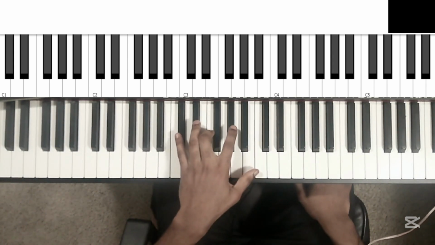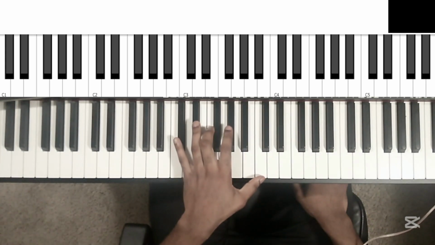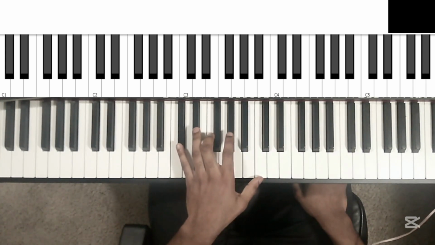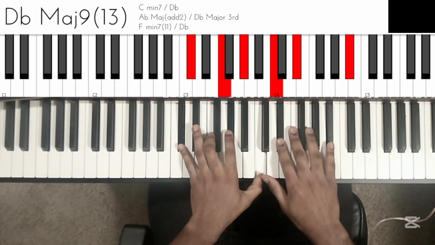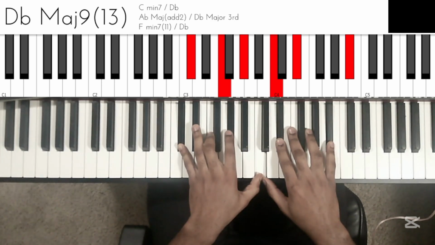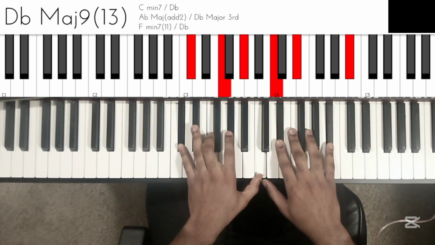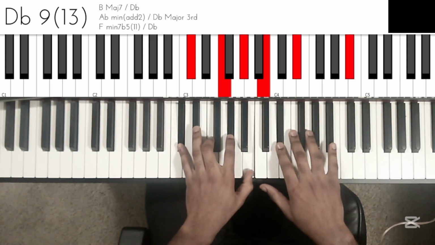So a dominant chord is the same thing as a major chord, like a major 13, but with a flat 7. So let's say major 13, that's still like a C major 13. It's the same thing with major 13 but with a flat 7. So a flat 7, so that's the dominant chord.